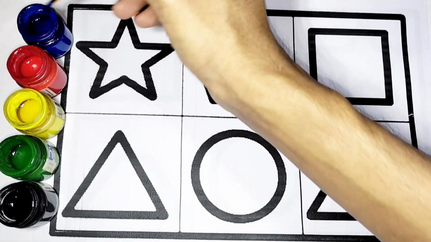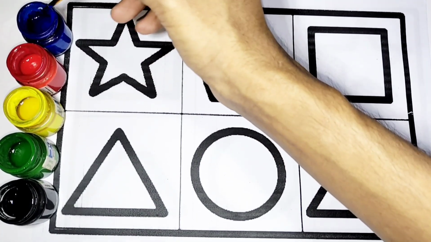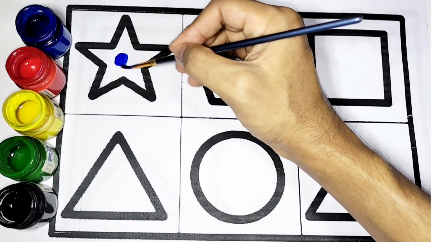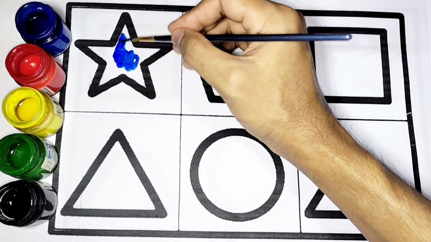Now we're mixing and using the color of blue, the shape of star. First we are coloring star.